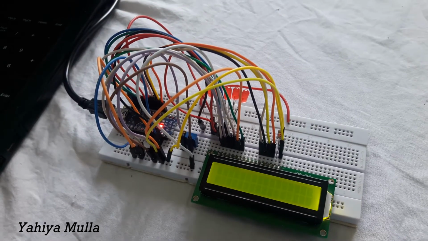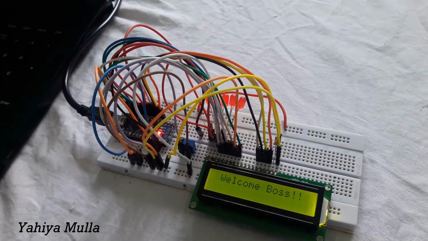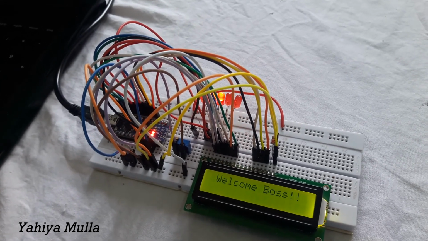With these simple steps into consideration, I was able to build a Face ID for my Arduino project.